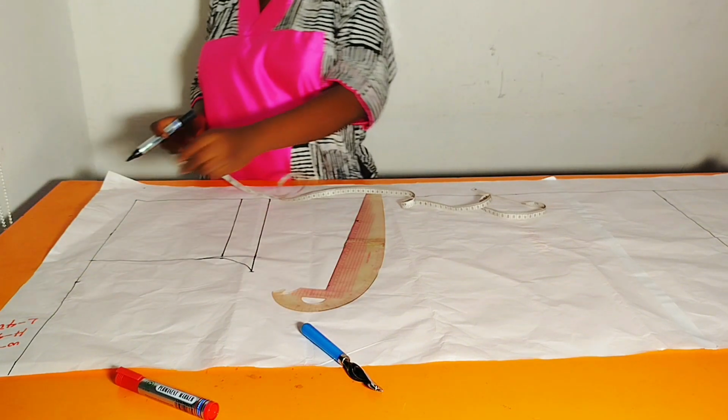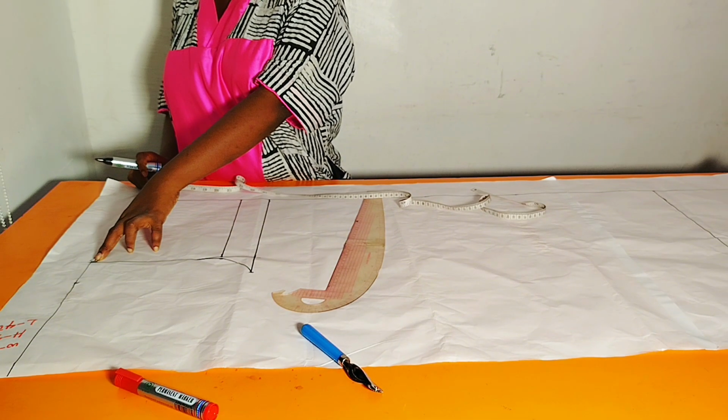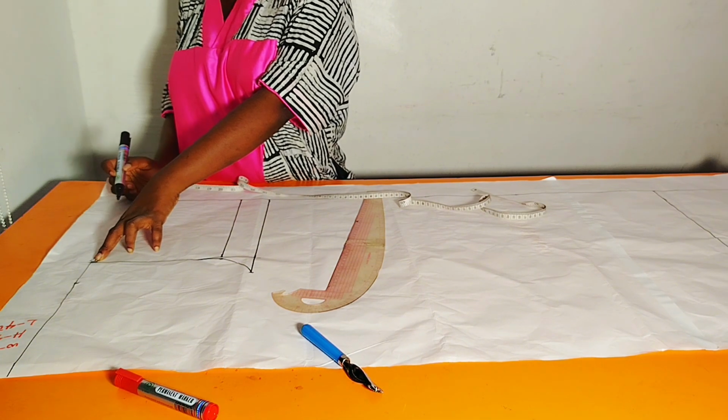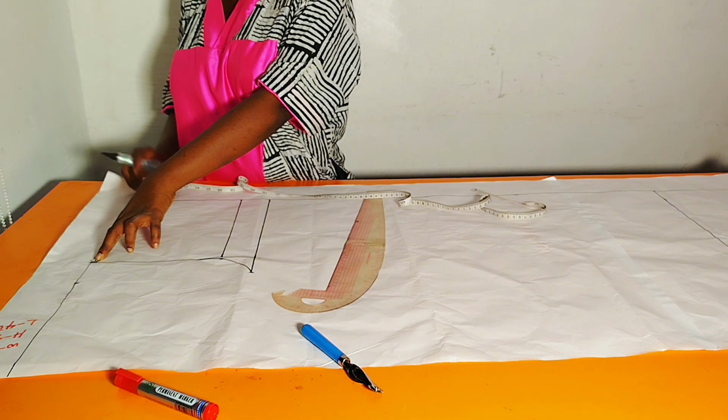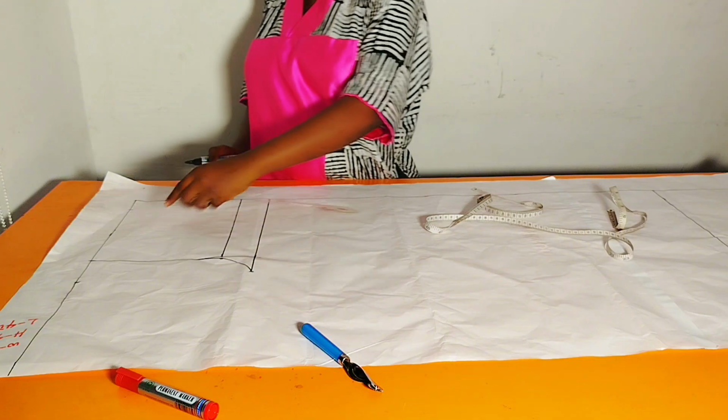The next thing you'll be doing is your waist measurement. My waist measurement is 30. Divided by 4 will give me 7.5. So I'll add 1 inch for the dart allowance. So that will be 8.5. So that is 8.5 and I'll connect it.